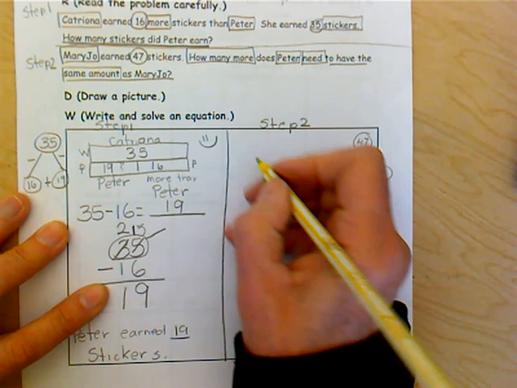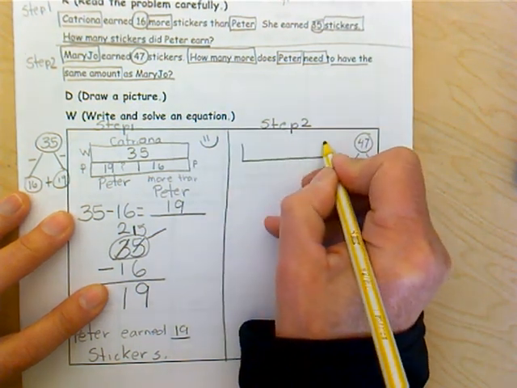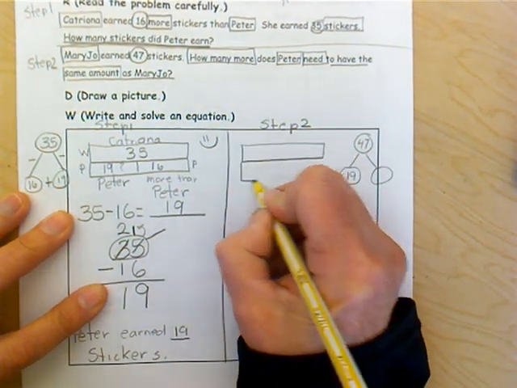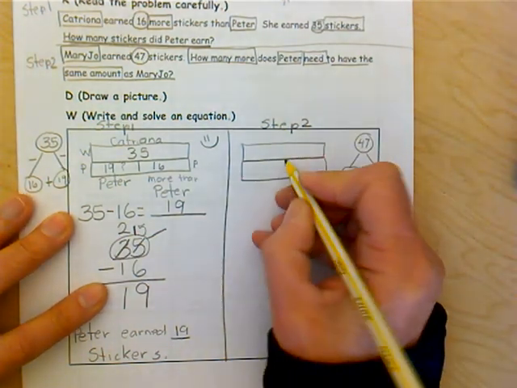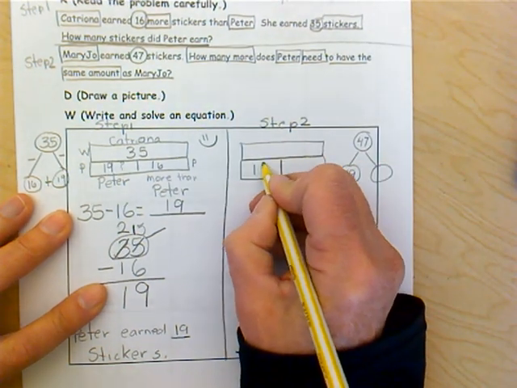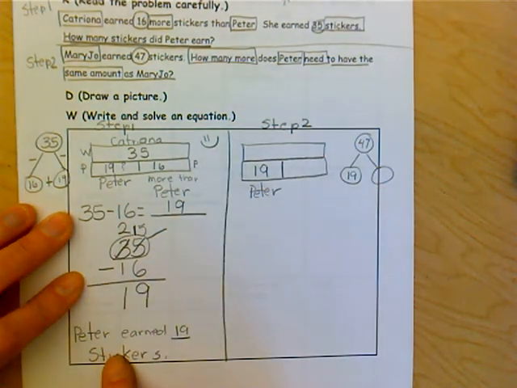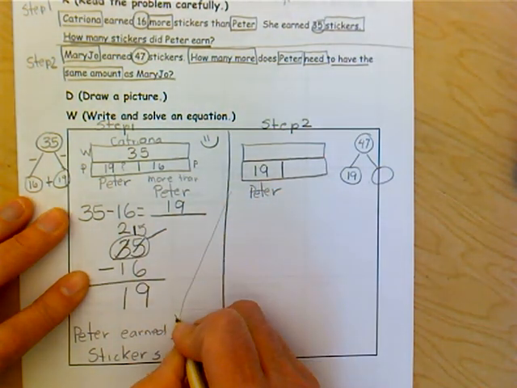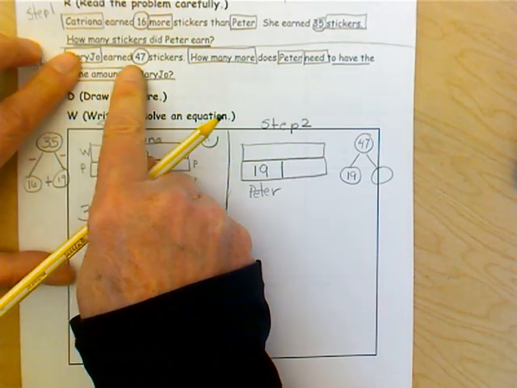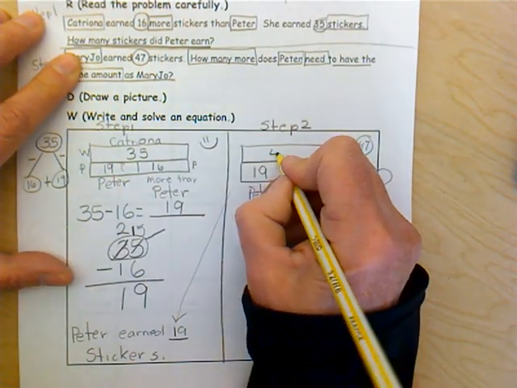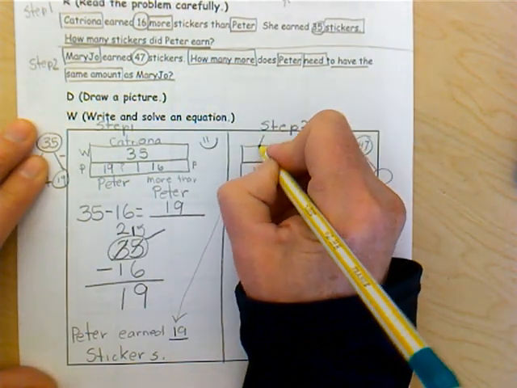I have a missing part. So let's go ahead and draw our tape model. Here we go. And one thing I know for sure is I know how many Peter has. Peter has 19 because I found that out from problem number 1. And it tells me that Mary Jo has 47. This is Mary Jo.